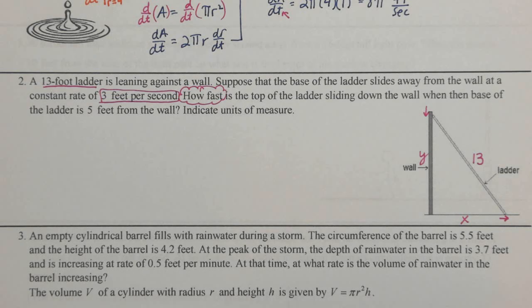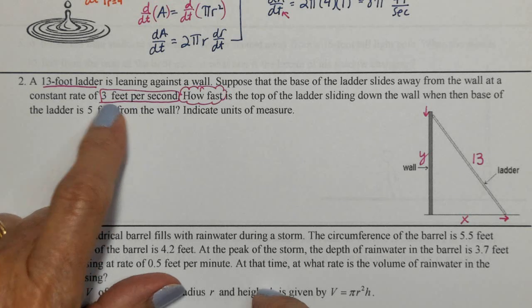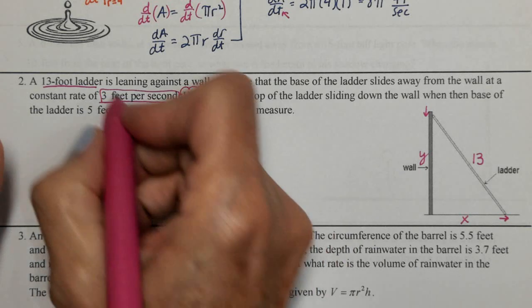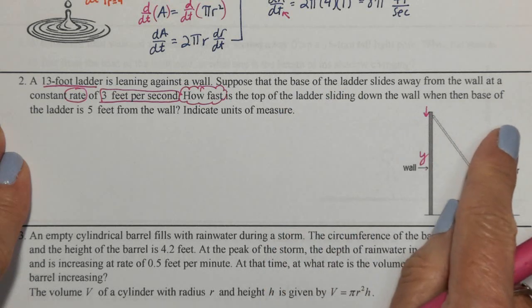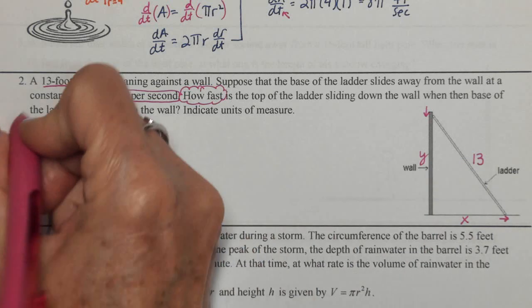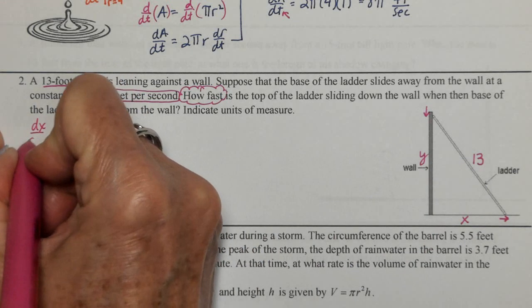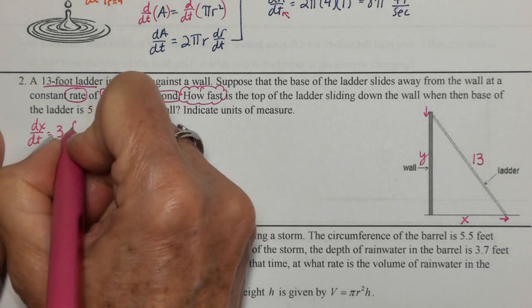All right, so they gave us this 3 feet per second. That was the rate that the base of the ladder was sliding away from the wall. So that is our dx/dt. dx/dt is equal to 3 feet per second.